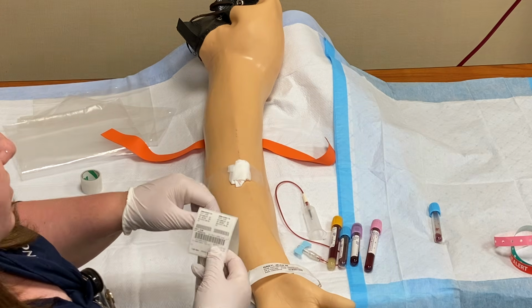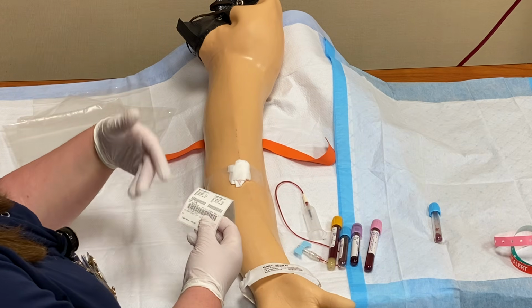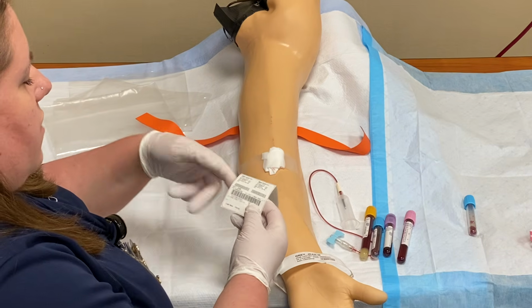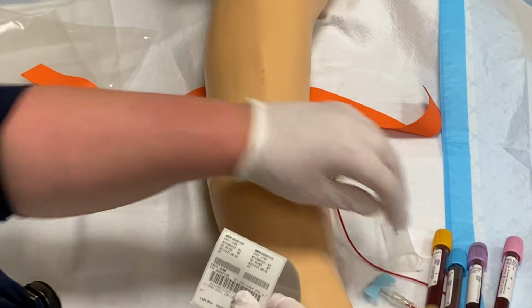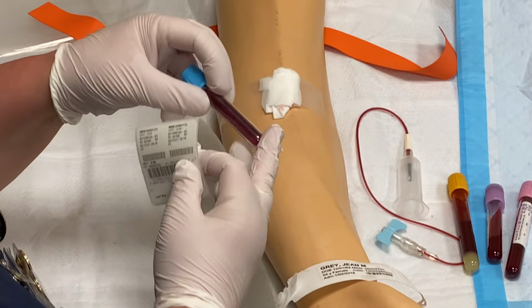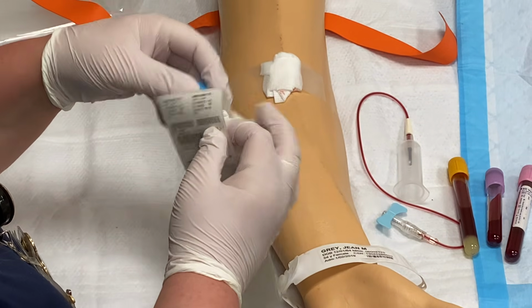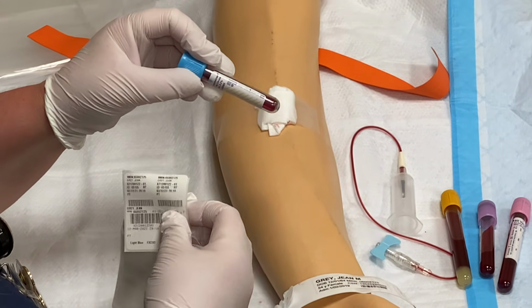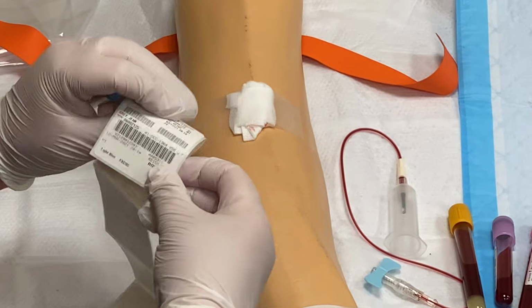And I'm gonna label my tubes. It doesn't matter what order you label them in, I always start from the bottom. So the first label I have is light blue. Since my blue tube is a short tube, I wanna make sure that I get this labeled pretty close to the colored top to make it easy for the lab to read.